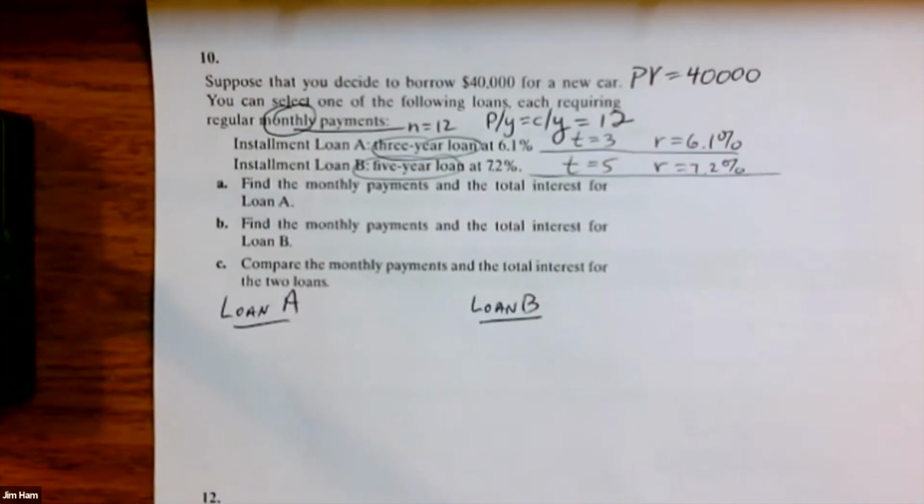All right, let's calculate the monthly payments. Now, if you're going to pay off a $40,000 car in 3 years, you should expect a higher monthly payment than if you stretch those payments over 5 years. The reason we have these long loans is to get our monthly payment down, but in the process, you end up paying a whole lot more in interest. So let's take a look at the implications of these.